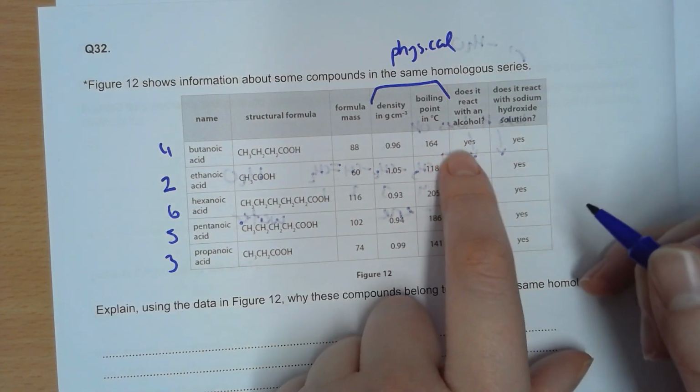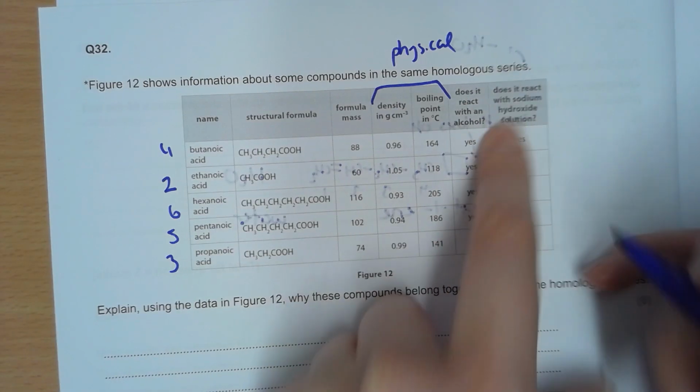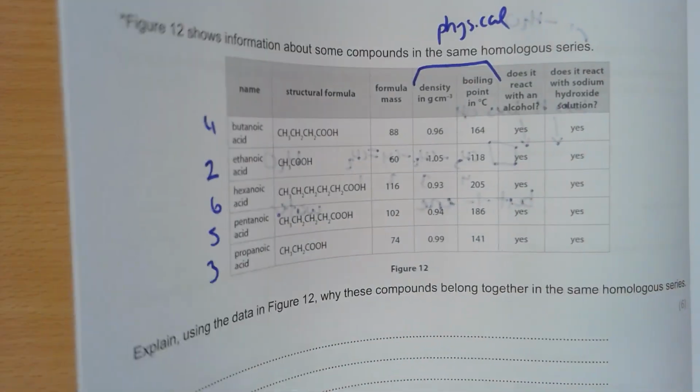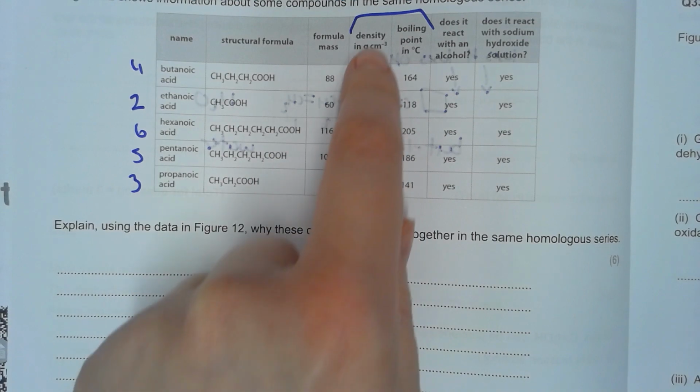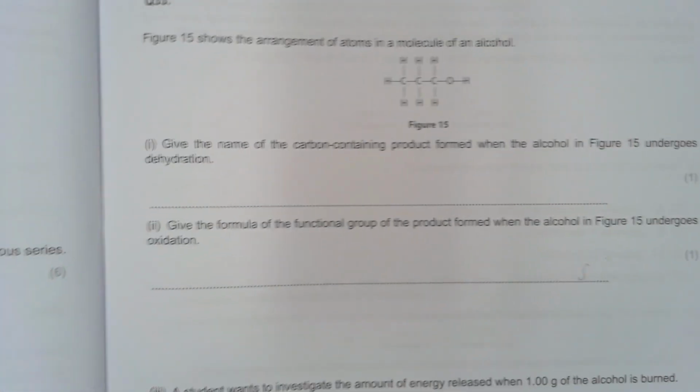And then you can say they show similar chemical properties because they're all reacting with alcohols. They're all reacting with sodium hydroxide. So there's lots and lots that you can say to get 6 marks there. But make sure you are using the data, so refer back to the trends in density and boiling point, refer back to the specific reactions you've been given.